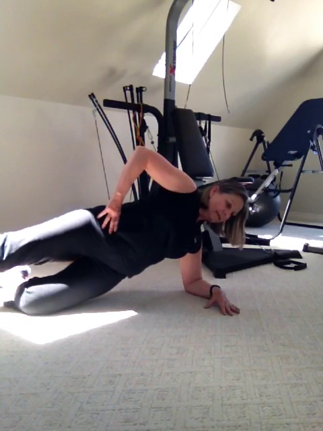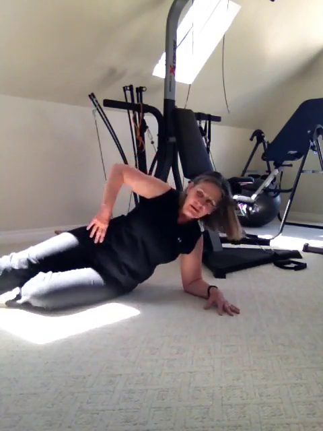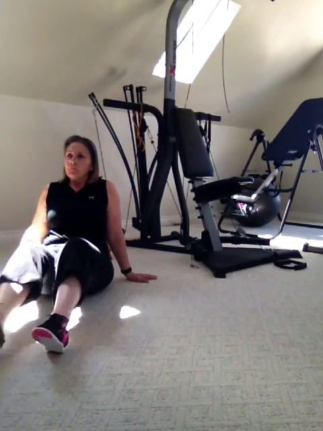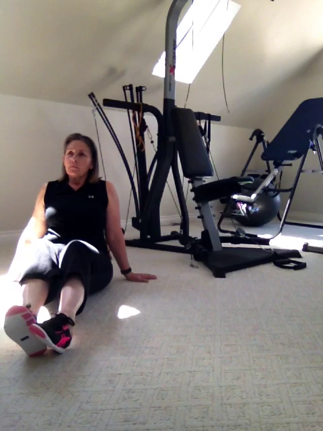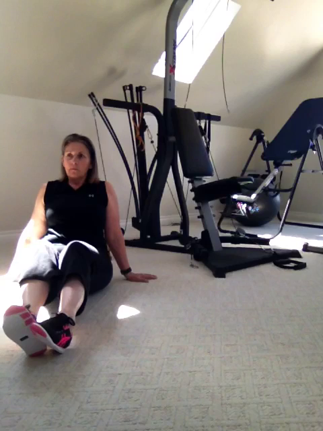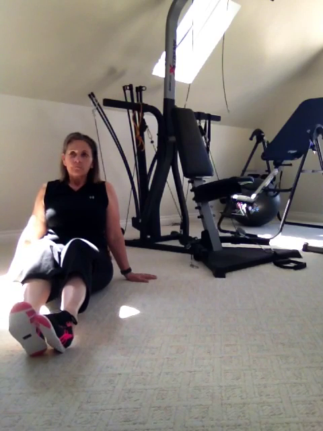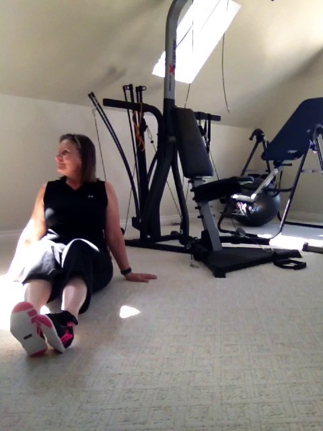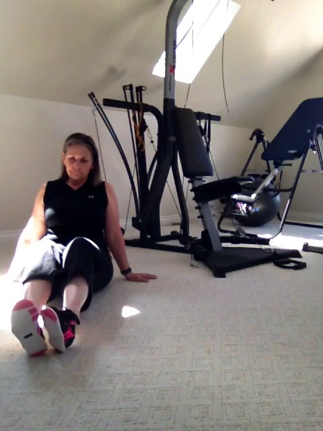And lower. Great. So how'd that one feel? Good. So what we can do in 3 weeks' time is, again, we can progress this motion so that you're actually coming into a straight leg variation. But for right now, we're really focusing on targeting those muscles that we want to target, staying on that bottom knee.